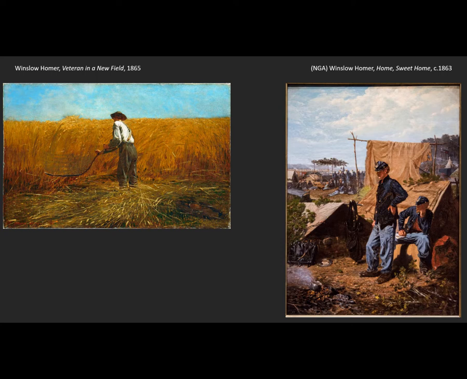But there are other ways in which Homer's experience at the front ended up influencing the rest of his career. And that is that he became a very, very close observer of the world around him and used those observations of the world around him as the basis for his images. So there are no historical scenes, right? Very, very few pure landscapes. There's some, right?